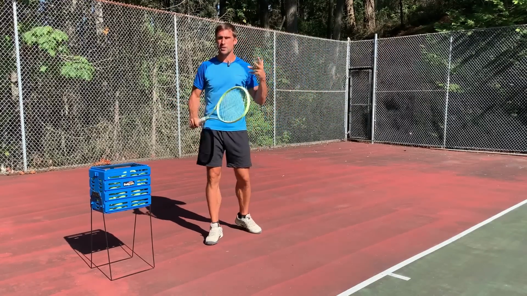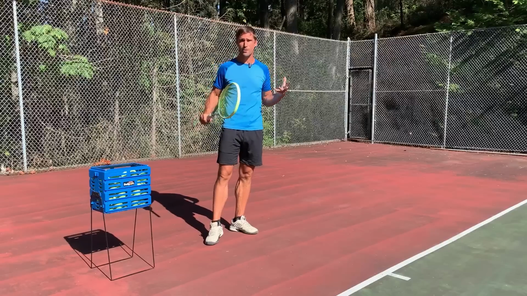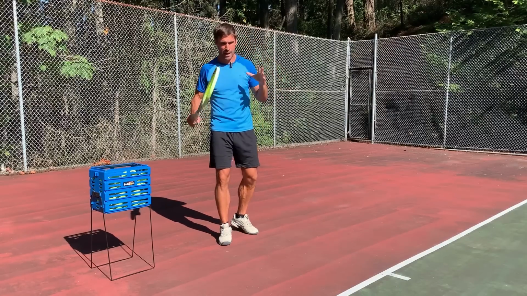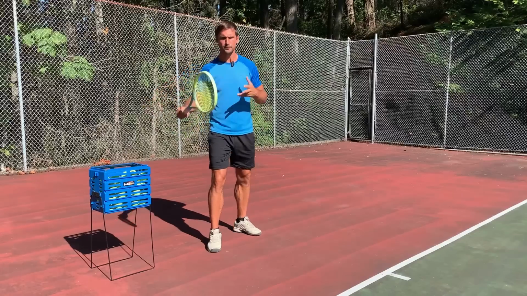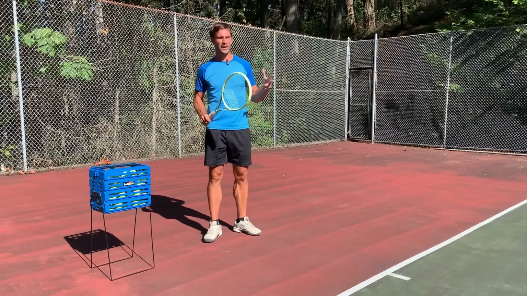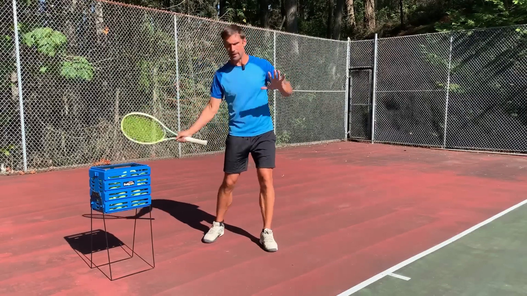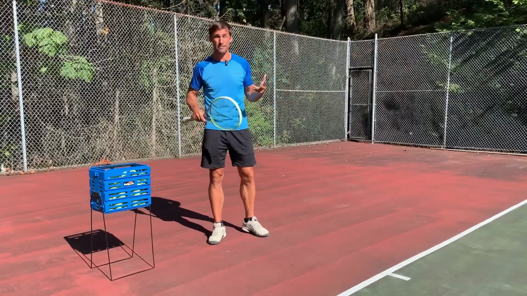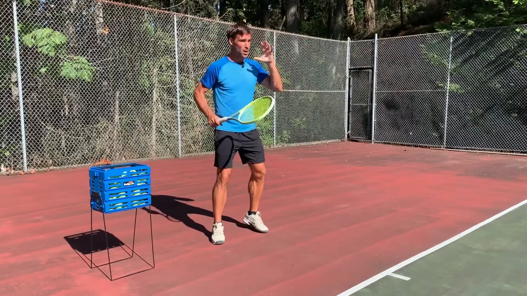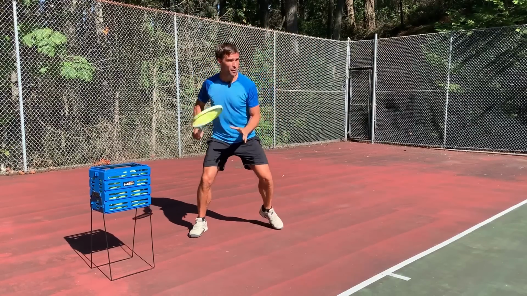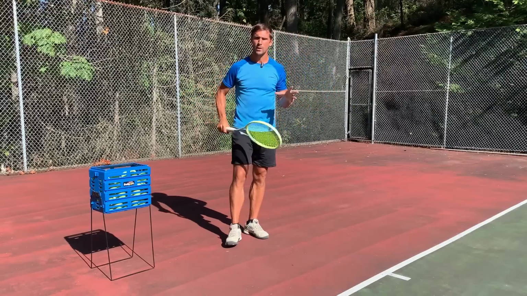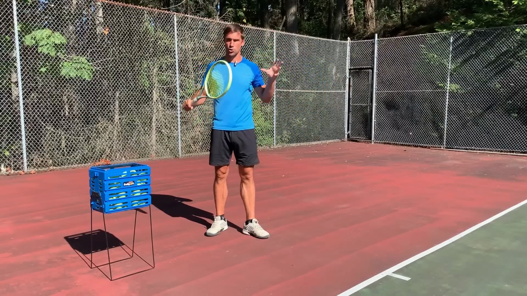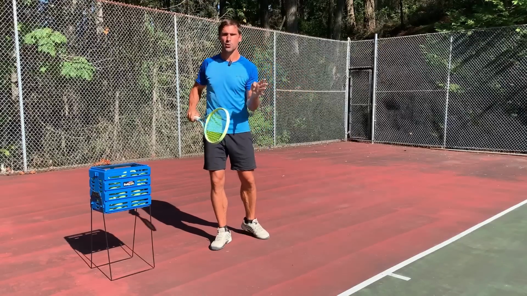The next progression is going to be a varied feed, so you don't know where it's going, you just have to figure it out, but you're still only focusing on the spacing. And this is where kind of rallying with partners comes in. I could be rallying forehand to forehand cross court. I don't know exactly where it's going to go, but all I'm thinking about is, okay, when it comes to my forehand, I'm just trying to think about my spacing. From there, we go to conditional points and to structured points, but you have to work through it in this progression.